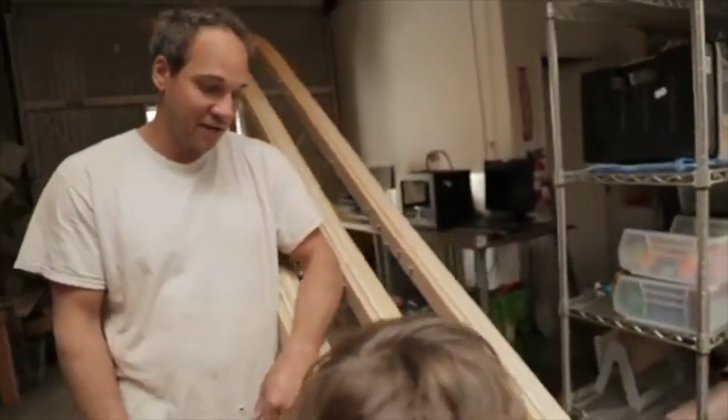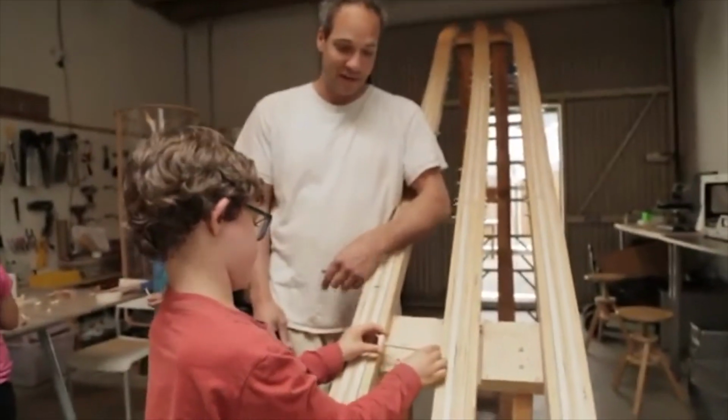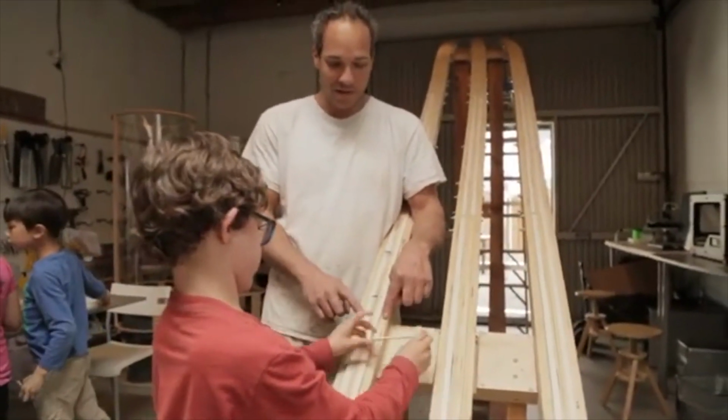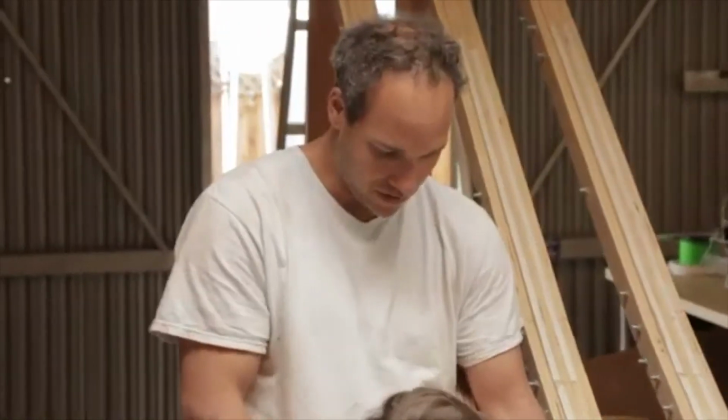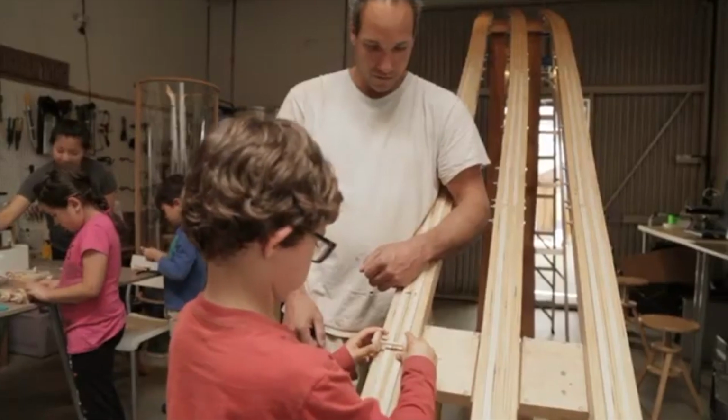Because in design, you have to sometimes stick to your parameters or else your client gets upset. So here's the track. Let's try it here. So now what? Okay, we want the wheels on this part of the track. So, what do you think of that?